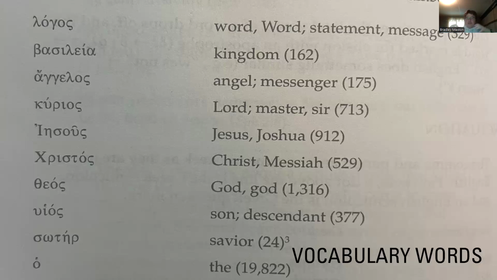So put those up on flashcards. Use whatever online study tools are available to you. Write them down. For me, that was always it. Writing it out. Logos word, Basilia kingdom.